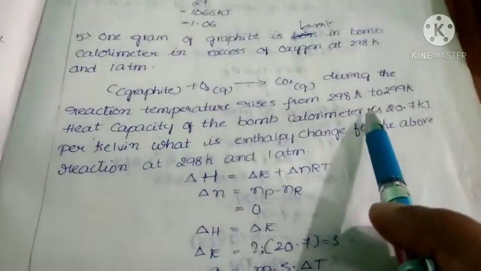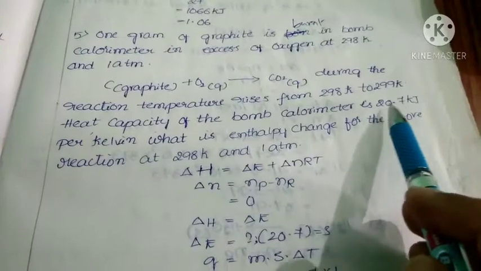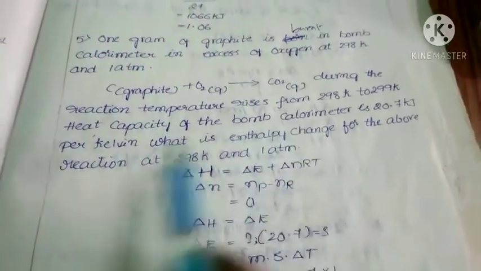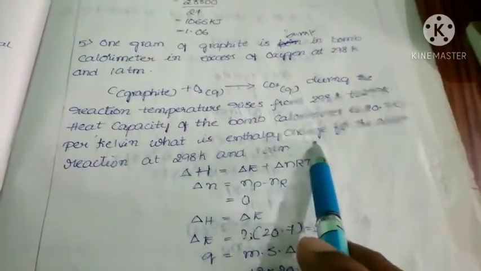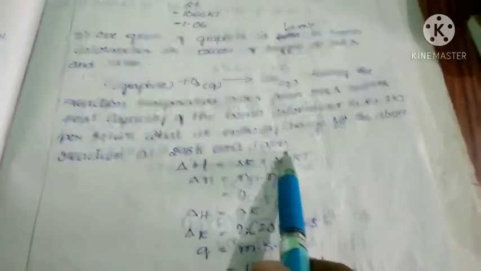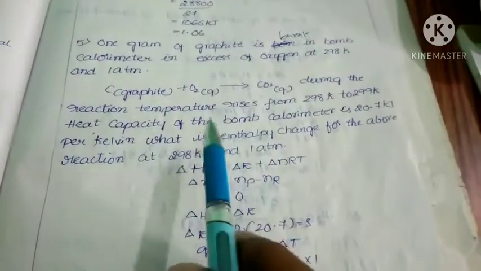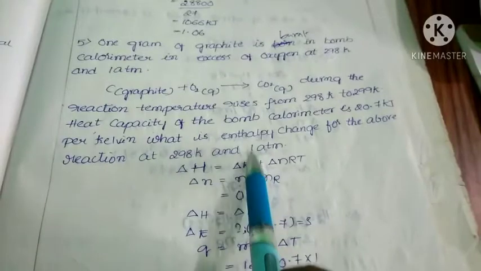We know that. Heat capacity of the bomb calorimeter is 20.7 kilojoules. Heat capacity also given per Kelvin. What is enthalpy change? Nothing but change in enthalpy for the above reaction at 298 Kelvin temperature and 1 atmosphere pressure. So in that question, what are given? Heat capacity is given, temperature is given, pressure is also given, one reaction is given.